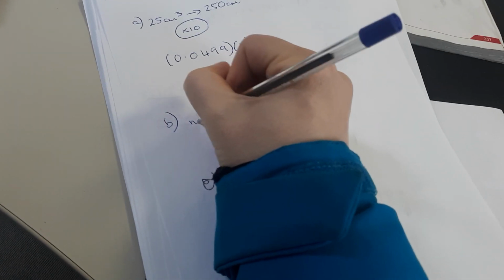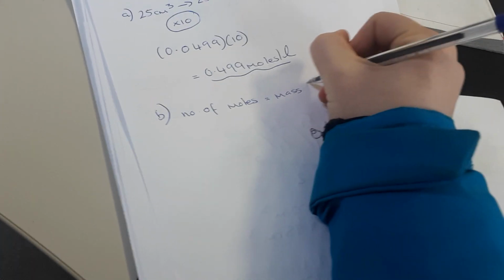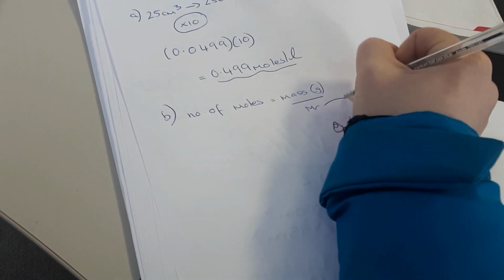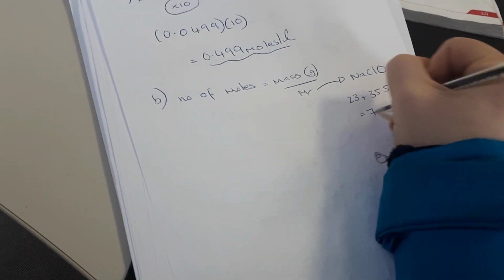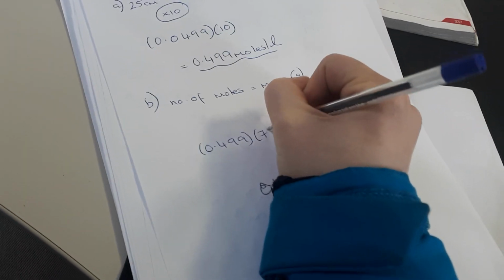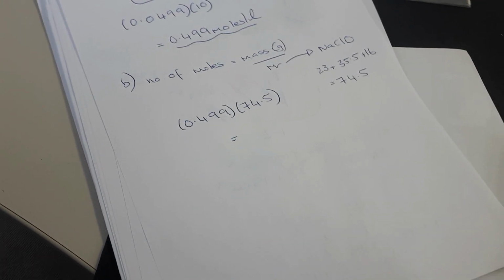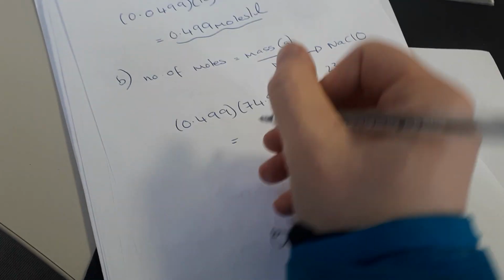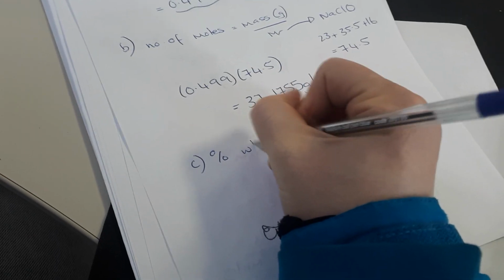Part B then, I'm asked for it in grams per litre. So number of moles equals mass in grams divided by my MR. And it is of NaClO. 23 plus 35.5 plus 16 gives 74.5. So 0.499 by 74.5, and that gives an answer there of 37.1755 grams per litre.